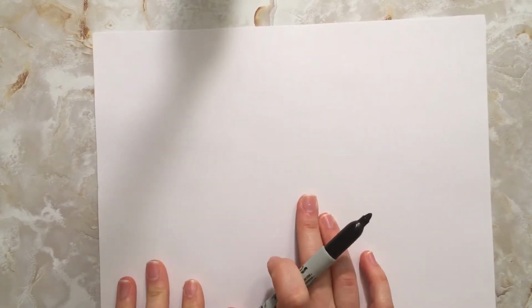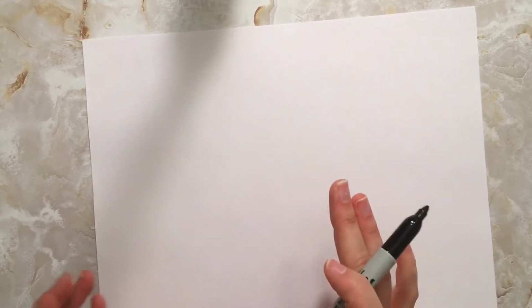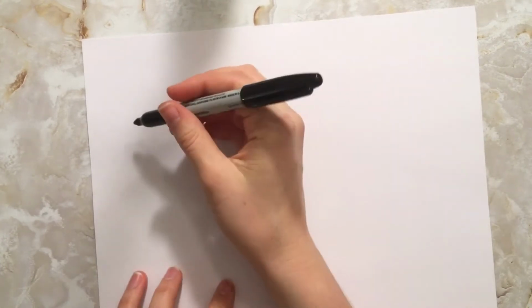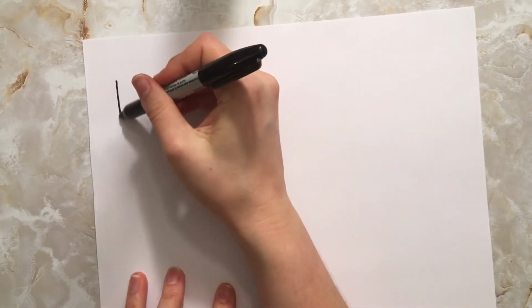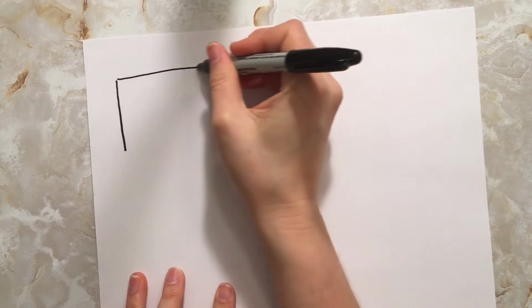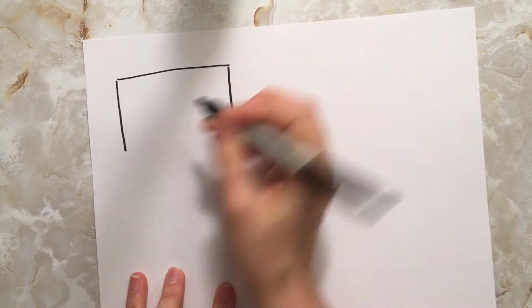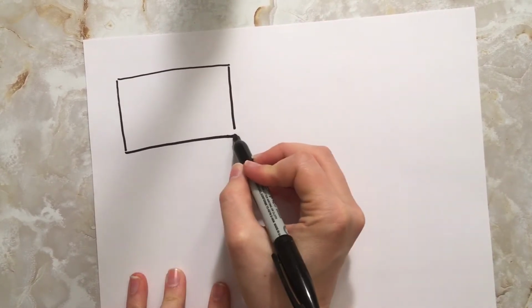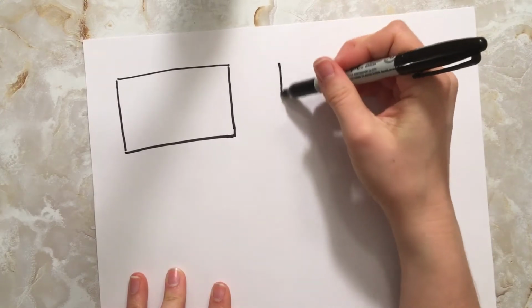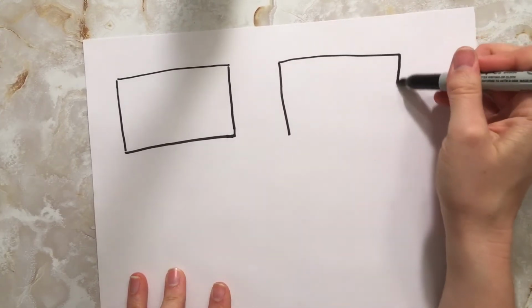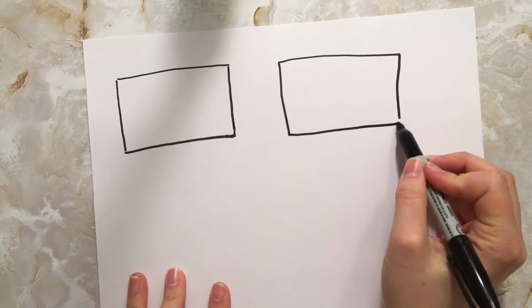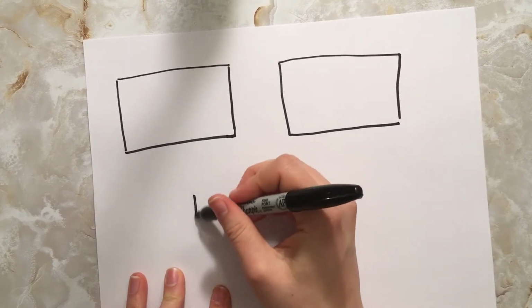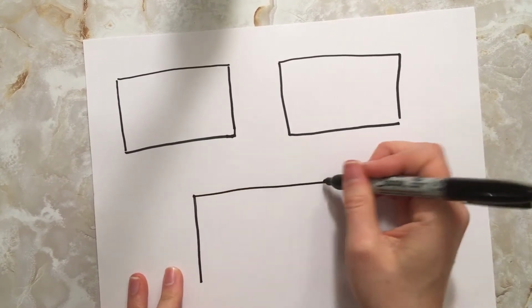Hey you guys, so today I'm going to show you how you can make thumbnails for your landscape project. What we're going to start off with doing is drawing 3 boxes. They don't have to be perfect. These are just to kind of help us plan and just to help us get ideas for our landscape.